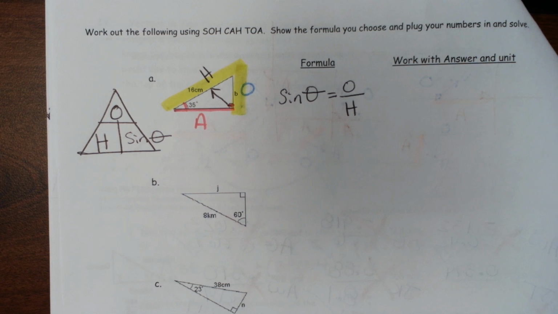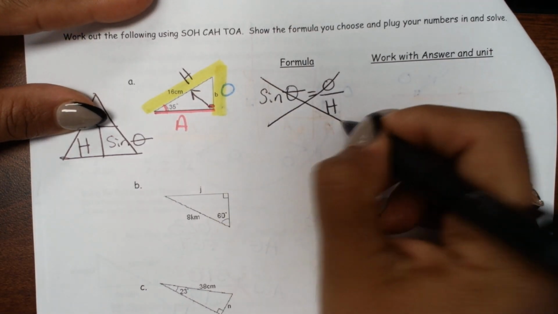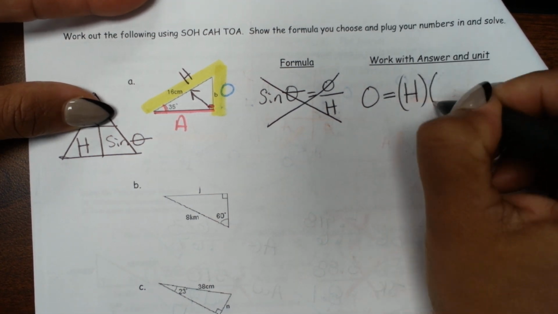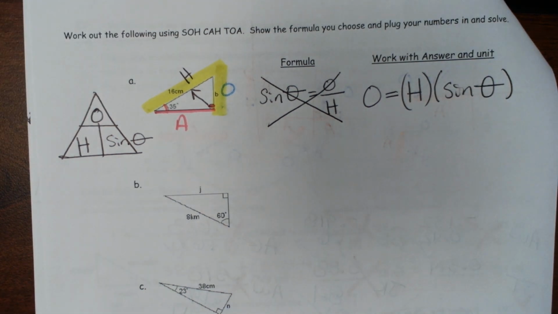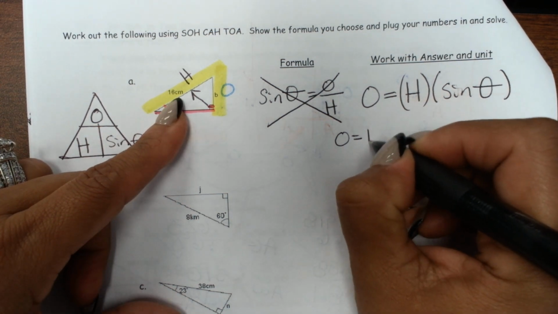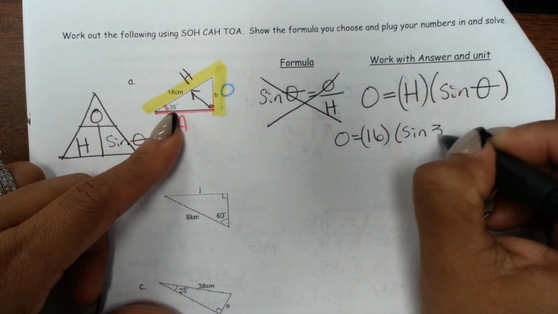Jamie, you just told me, what am I looking for? The O, the H, or the sine? The opposite. So I'm going to cover that up. I'm going to X this out. The opposite leg equals the hypotenuse leg times the sine of the theta. Bam. I did my algebra by using the triangle. So now I'm algebraically set up for success. I'm ready to go. Fill in the blanks. O equals the hypotenuse, which is 16, multiplied by the sine of 35 degrees.